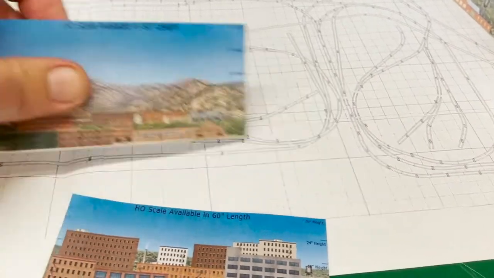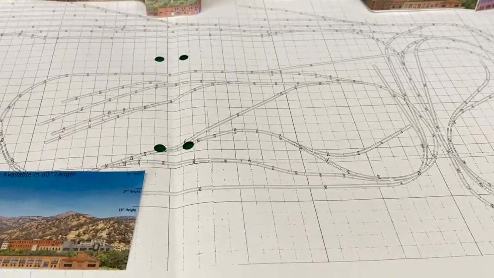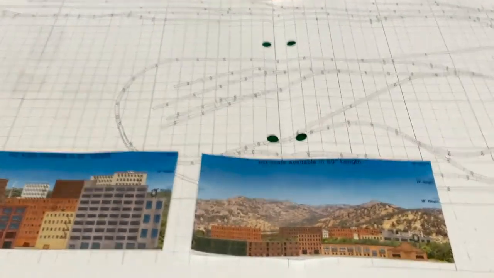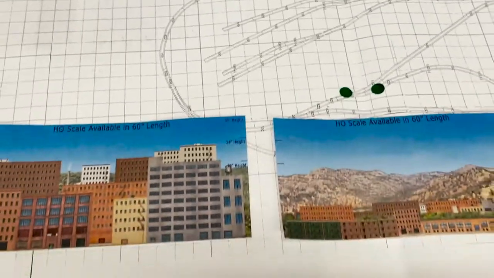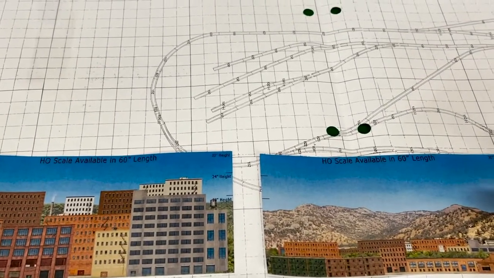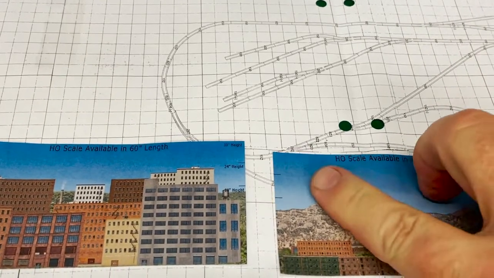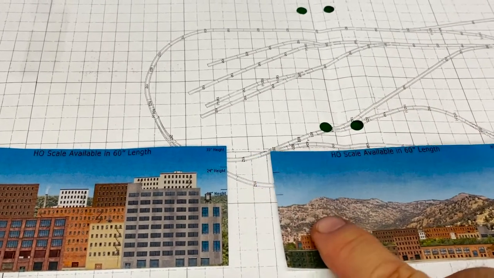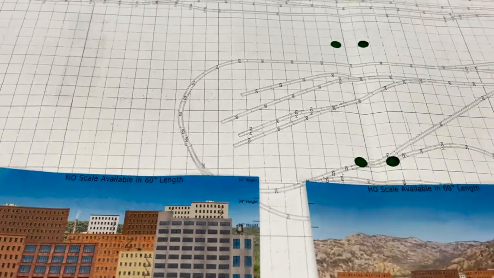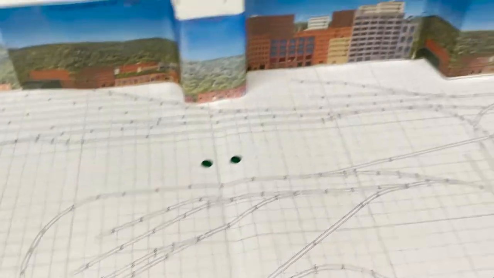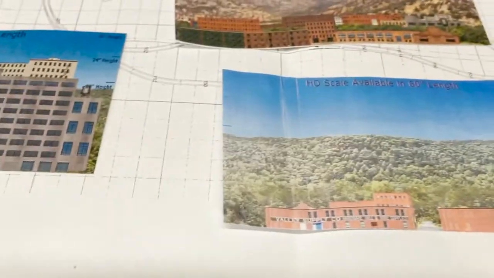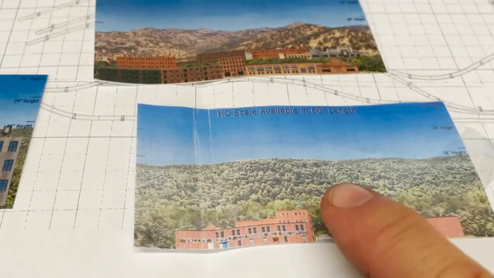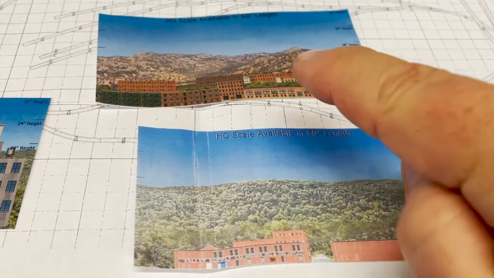So this is the HO gauge, and then you can mix and match these together to see if they match up okay. Now, one of the things that I didn't realize in the beginning is that there's a variety of different changes on these. So there's a sky change, so you can get sky with clouds, or you can just get the blue sky, and then you can get the sort of mountains in the back. Or you can get the trees in the back. And so when I first started, I didn't realize that these tend to not match up.